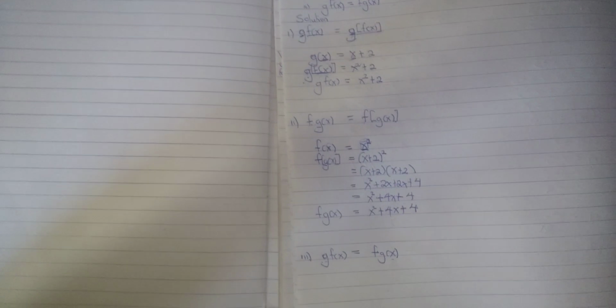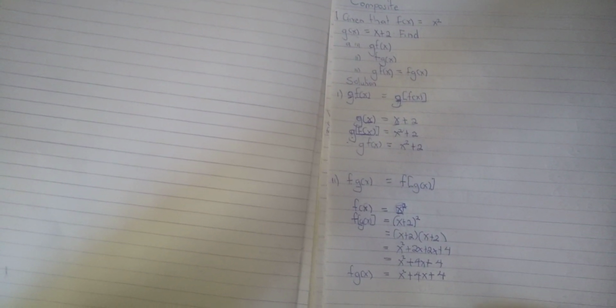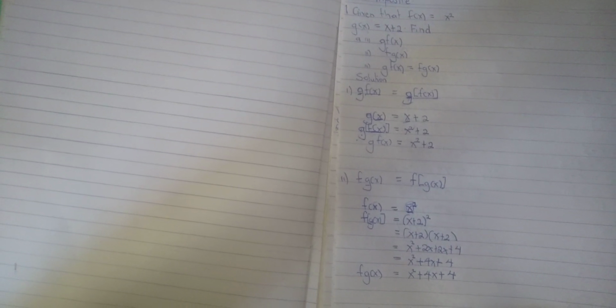We had the terms gotten already in Roman numeral number 1 and Roman numeral number 2. So just substitute where you see g f of x, put there the solution we got in Roman numeral number 1, which was x squared plus 2. Then f g of x was given in Roman numeral number 2 as x squared plus 4x plus 4. So from this stage, you shall just collect like terms.